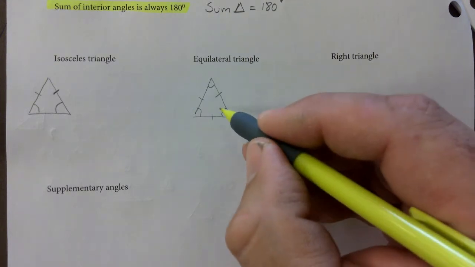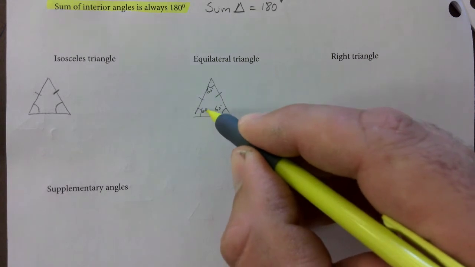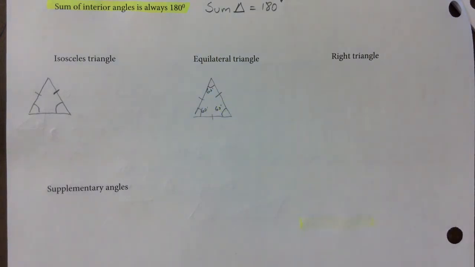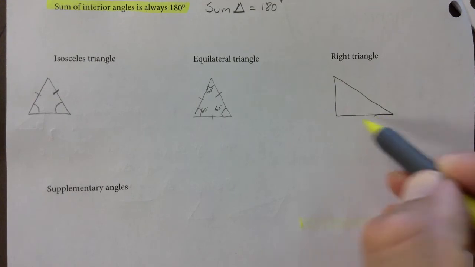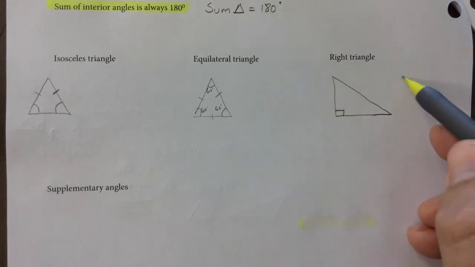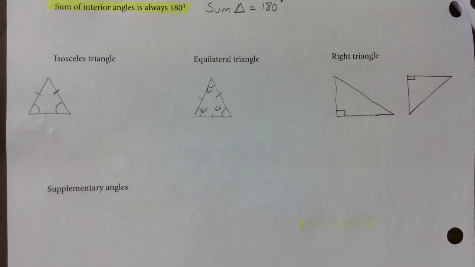And in this case, it's actually 60 degrees every time. The side lengths do not change it. It's 60 all the time. And then you have a right triangle where, of course, you have one of these. And let's draw one upside down because students think it always has to be different.